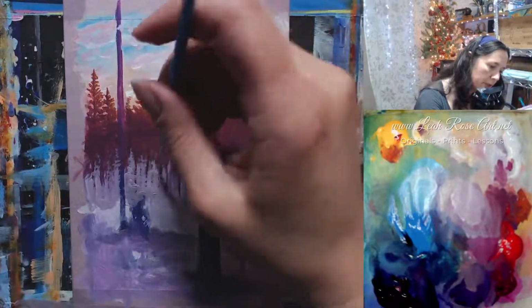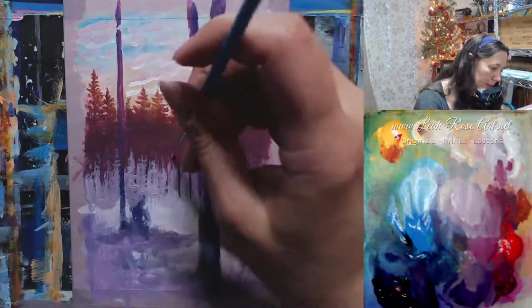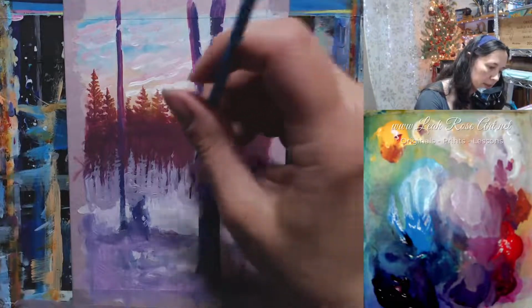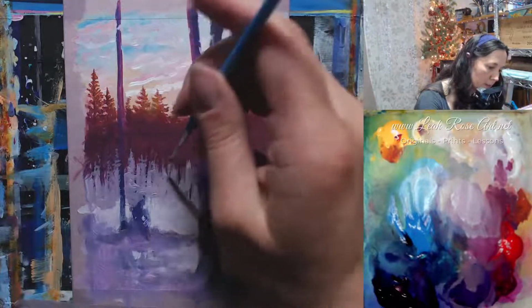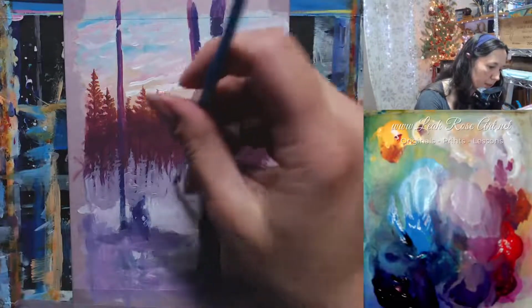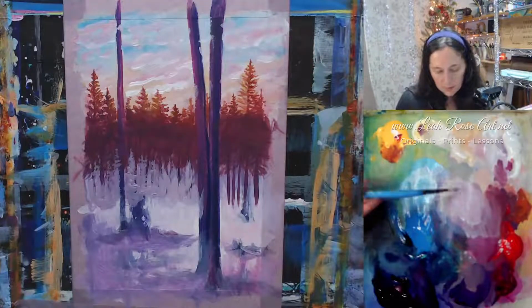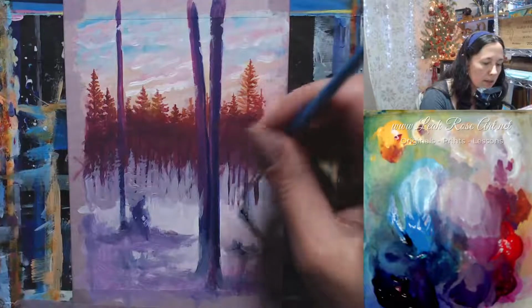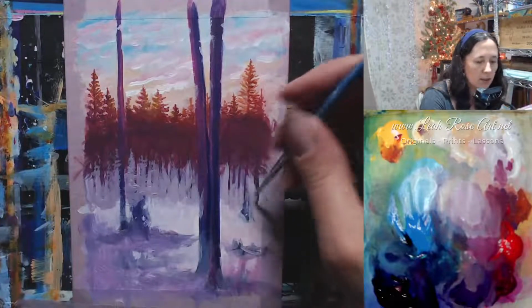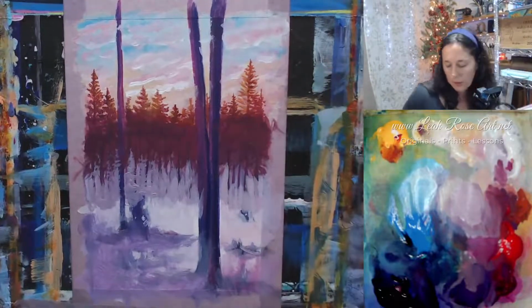I'm going to switch to some vertical brush strokes for this, and then put some horizontal branches on after, just to get the paint down. There we go.